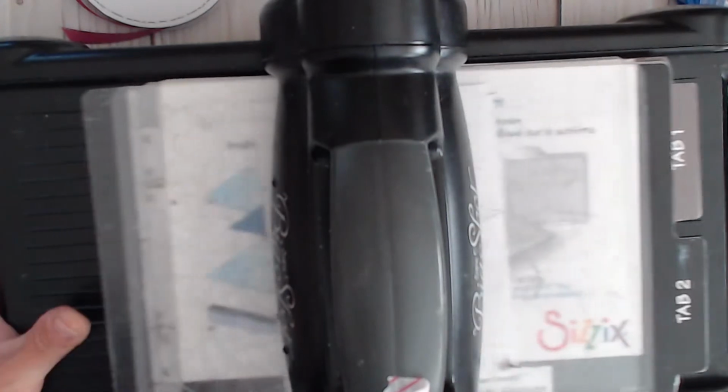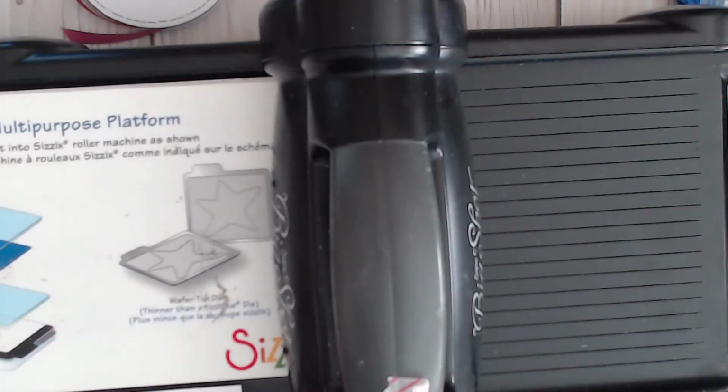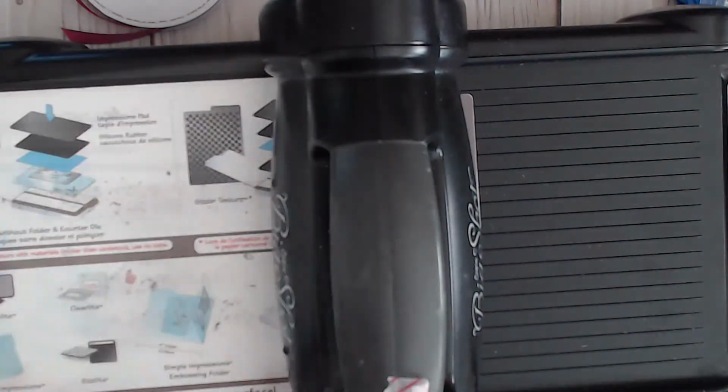Okay, I'm going to crank this through. And then what I'm going to do is I'm going to remove my acrylic, and then remove the tab 2.